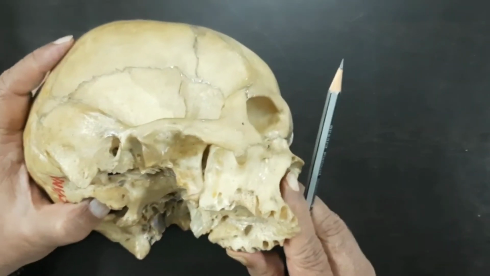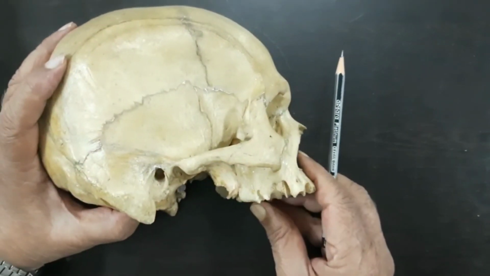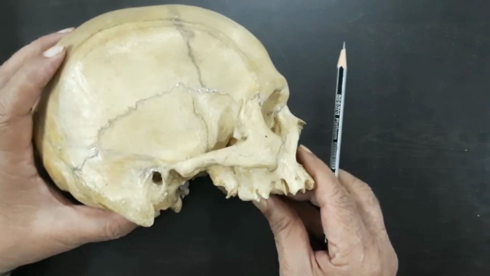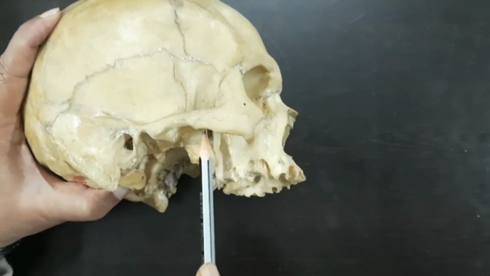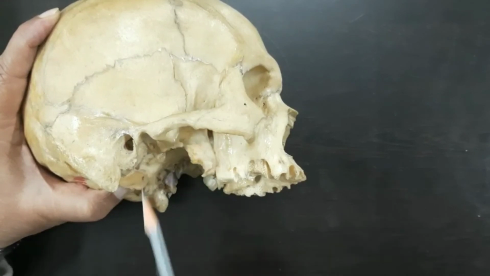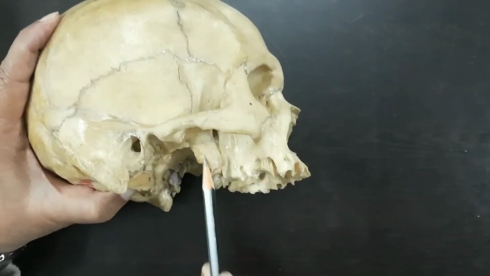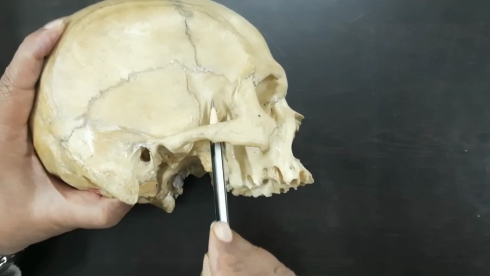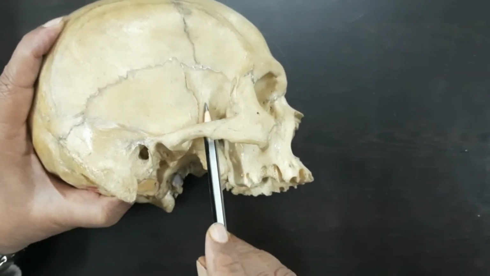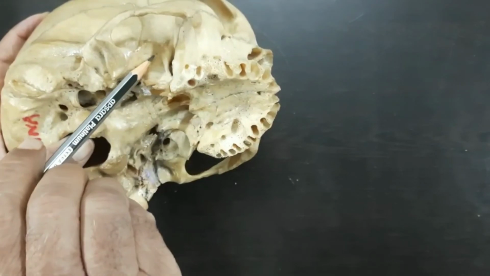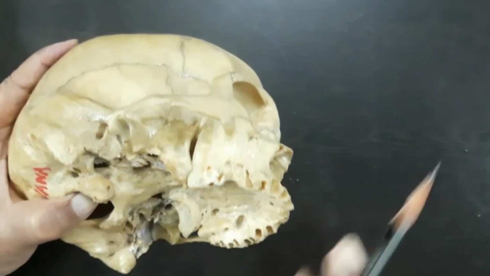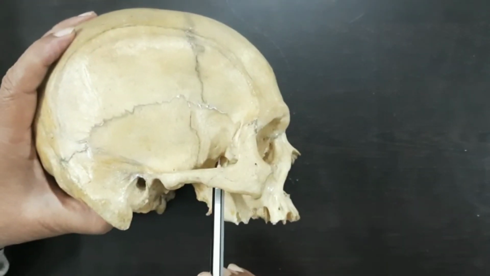Most of it is in the greater wing of the sphenoid, that means from the lateral surface and then the inferior surface of the greater wing of the sphenoid, so it is infratemporal.